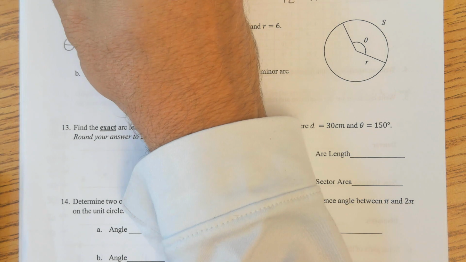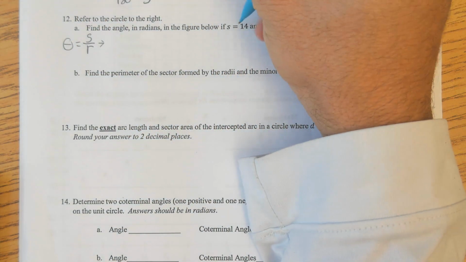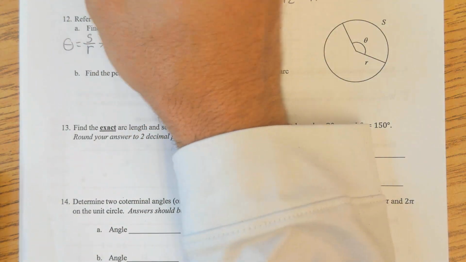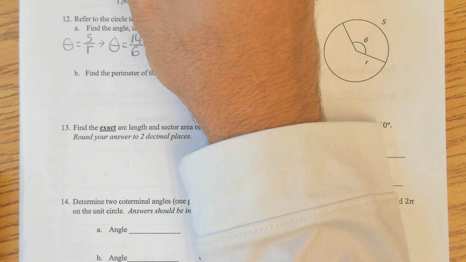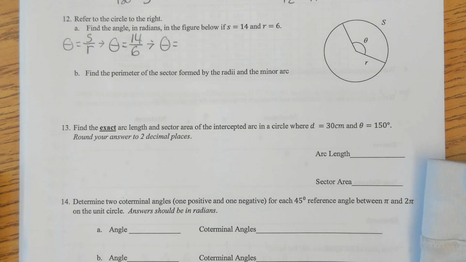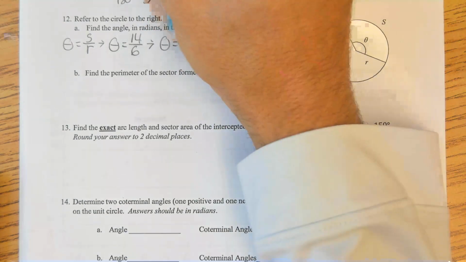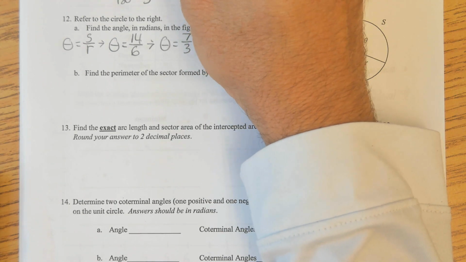So when we look at this first one here, we've got theta equals S over R. It gave me S and R, so we know then that theta is equal to S, which is 14, over R, which is 6. Biggest thing that I forgot to mention is that theta is in radians, so 14 over 6 simplifies to be 7 over 3, and we write 7 over 3 radians.